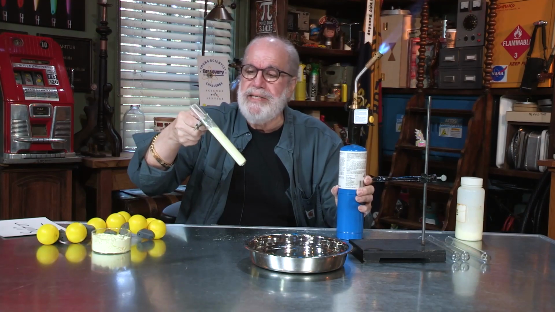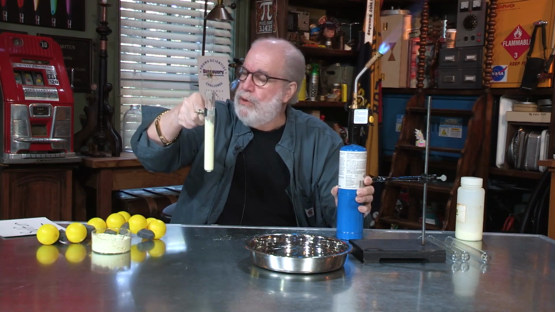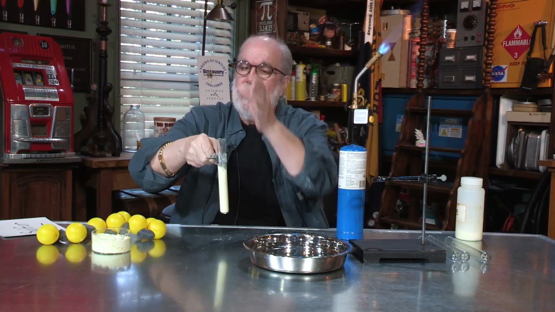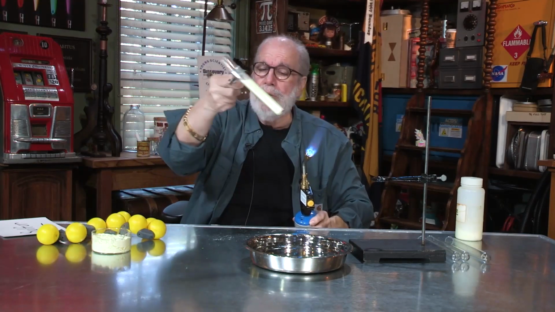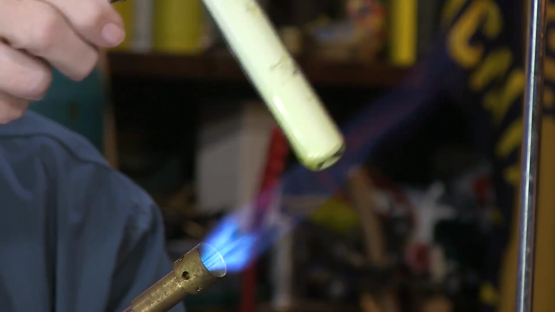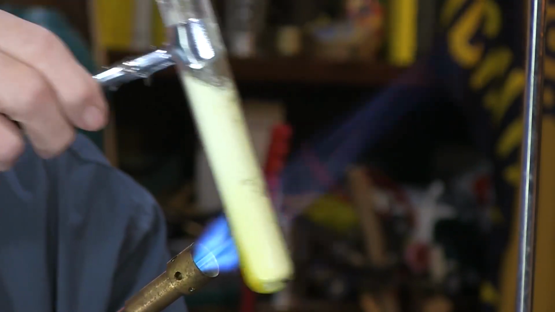Whenever I heat something in a test tube, I never heat it like this. No, because I don't want it shooting out like a geyser. I always tip it sideways. That way, if it does shoot out, it'll hit the guys over there instead of me. And I don't just stick it right in the fire. I kind of warm it up first, because I don't want to shatter the glass. Slowly warm it up. That's a really hot flame. Ooh, does that stink?